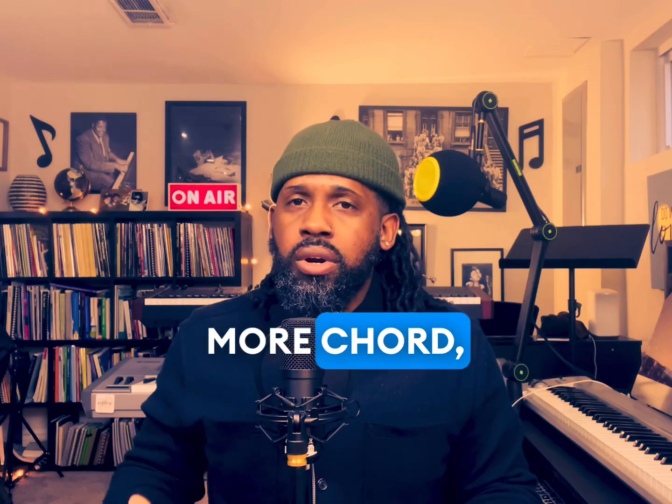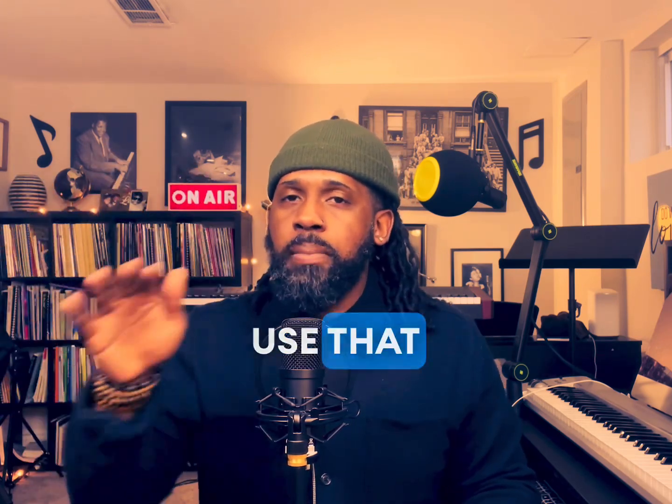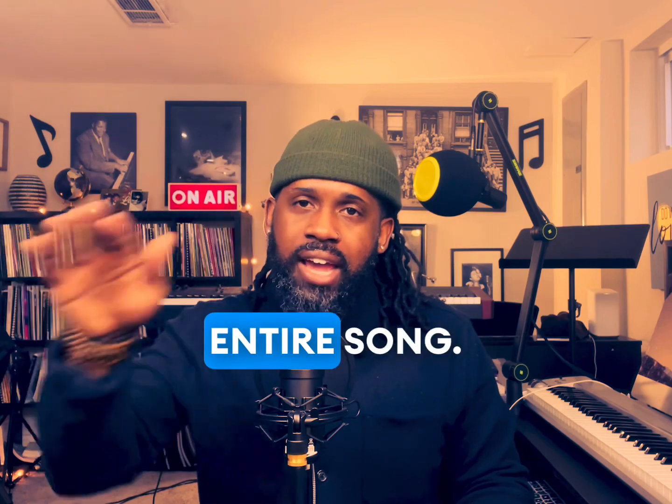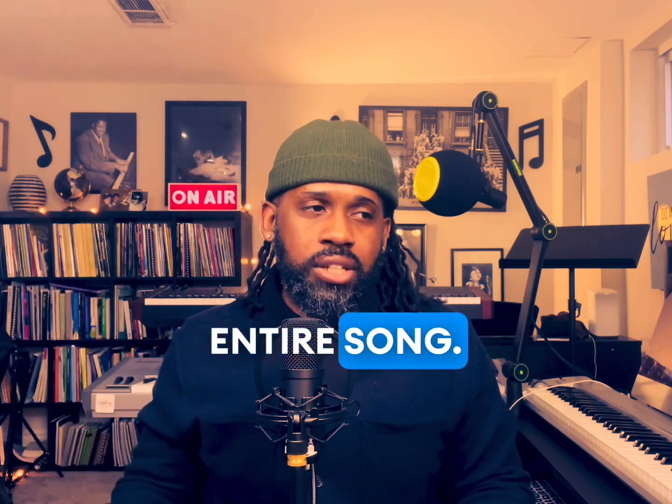I'll add one more chord: the 4, which is F major, the 6, which is A minor, and then to the 5, which is G major. You can literally use that progression for the entire song. All right, for the entire song.